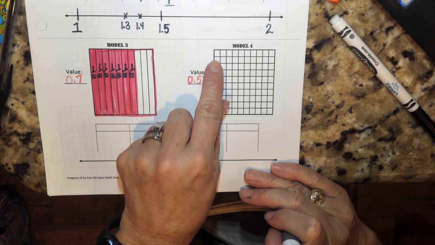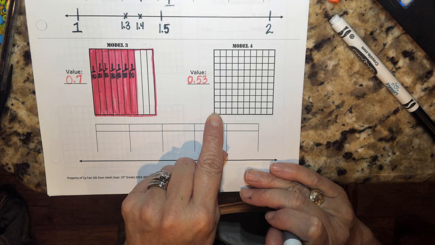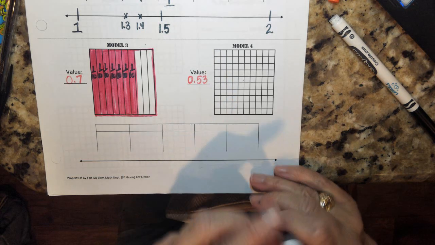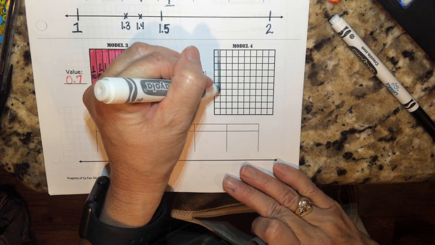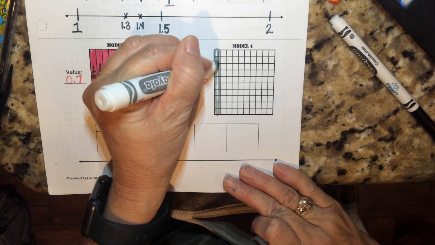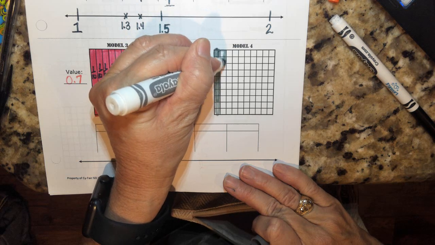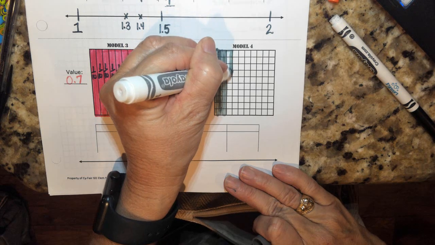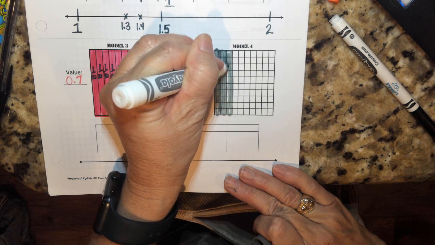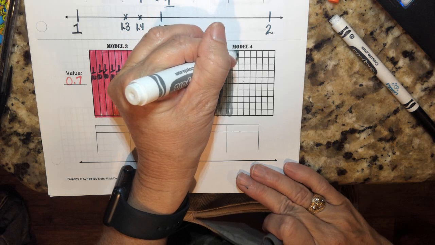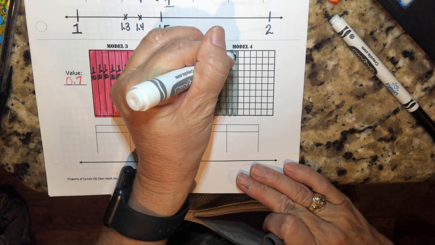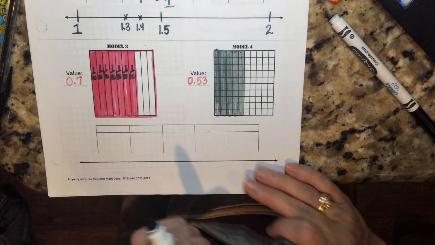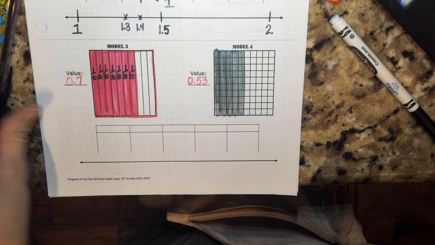Well, I know one of these rods has 10 equal pieces, so I'm going to need 5 of these, because that will give me 10, 20, 30, 40, and 50. And make sure that I counted those correctly.